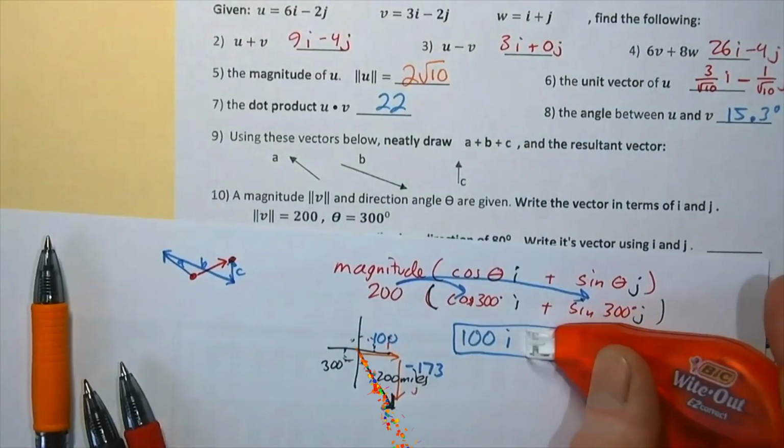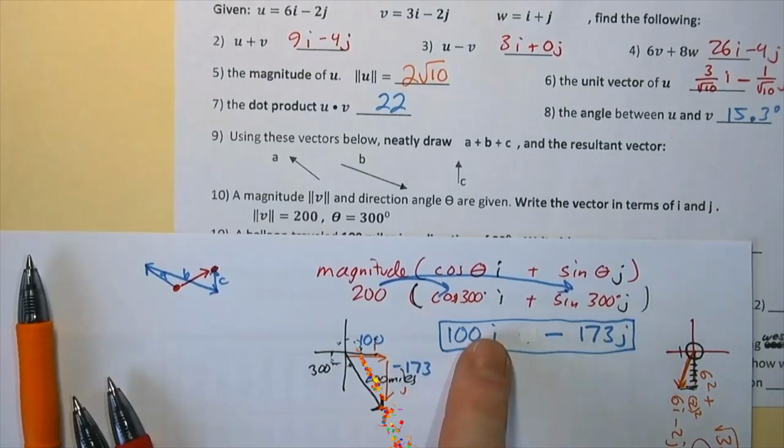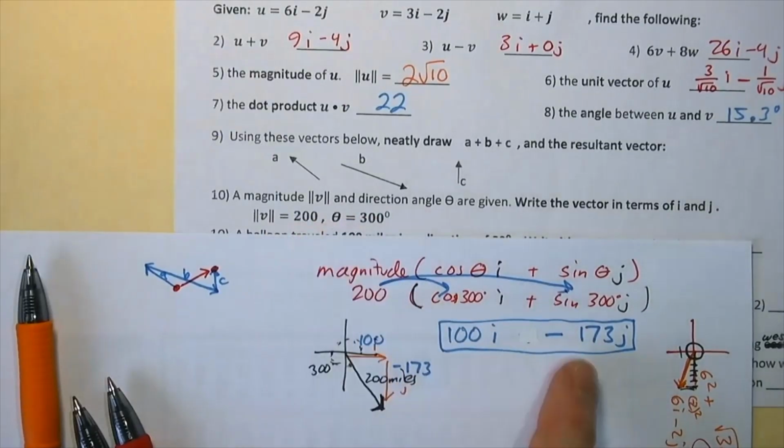And this is your resultant vector. Make sense? Over 100, down that. So that's your resultant vector. This is kind of like polar coordinates and rectangular coordinates, kind of like the last chapter.